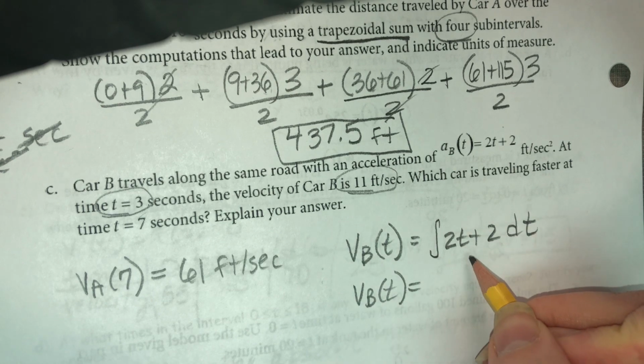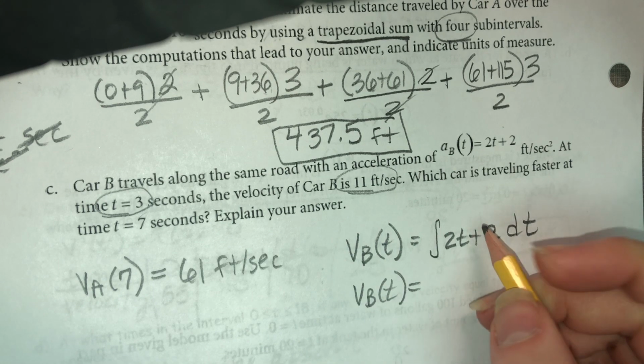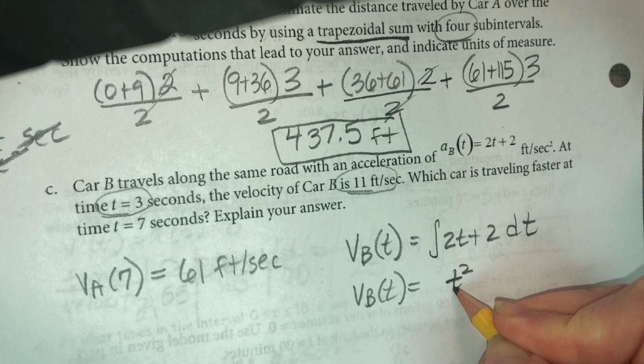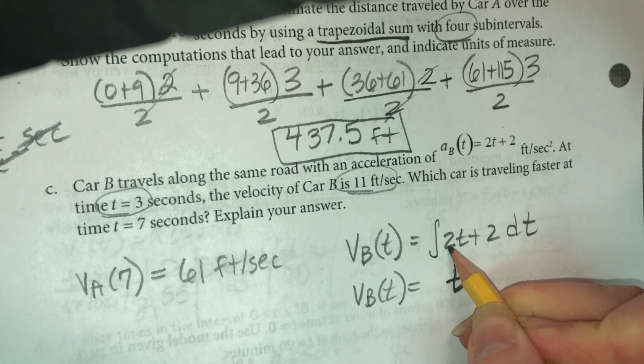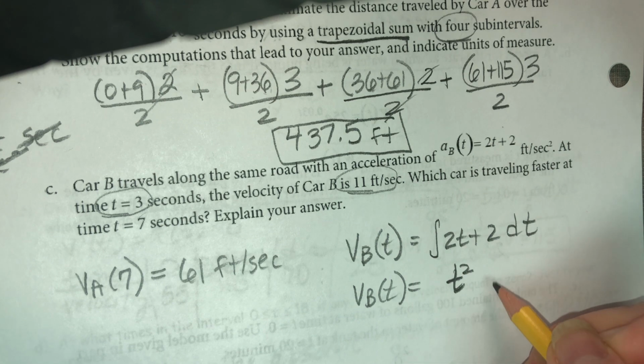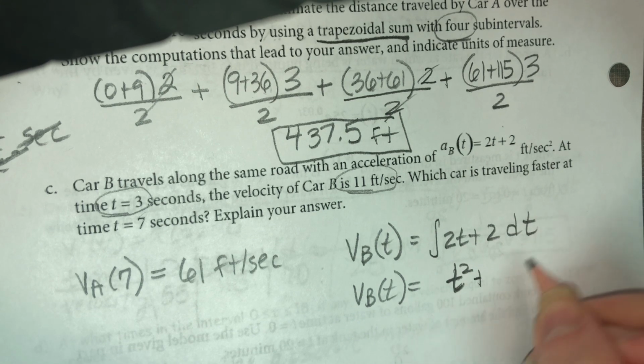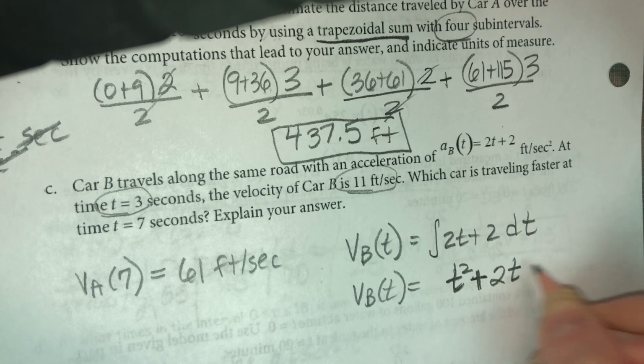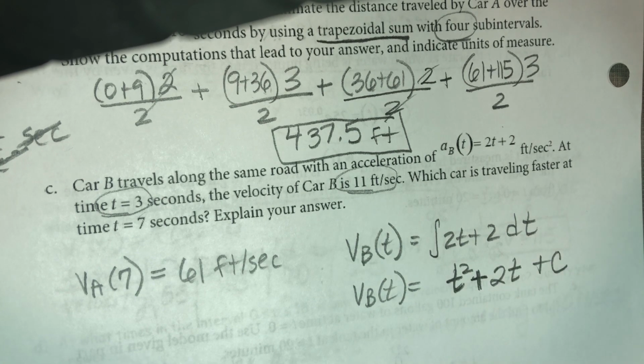Let's do power rule backwards. So I'm going to add 1 to the power on the t. That's going to be t squared, and then multiply by the reciprocal of the new power, 1/2. 1/2 times 2 is 1. So now my coefficient is just 1. Plus, integrating the 2 is going to give me a 2t, and then I have my plus c.